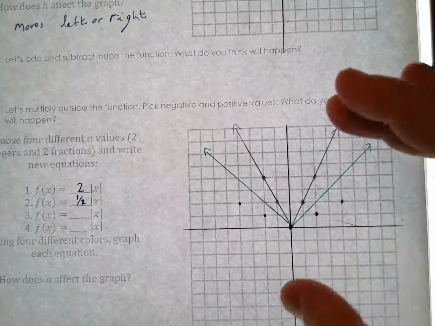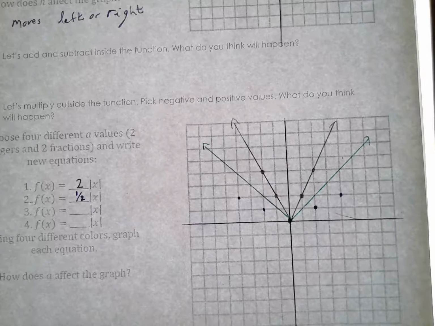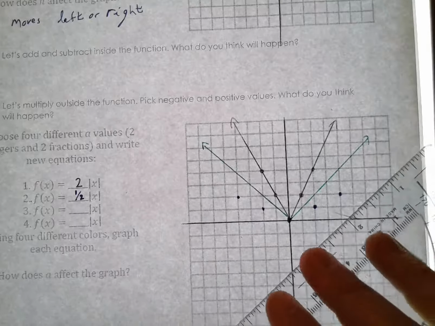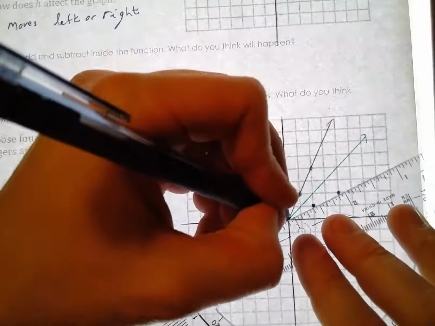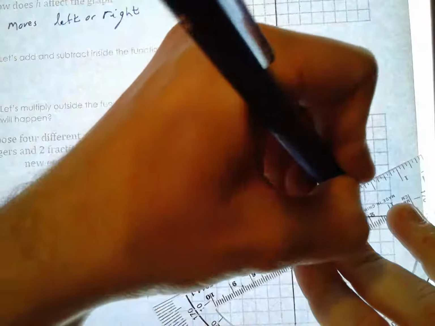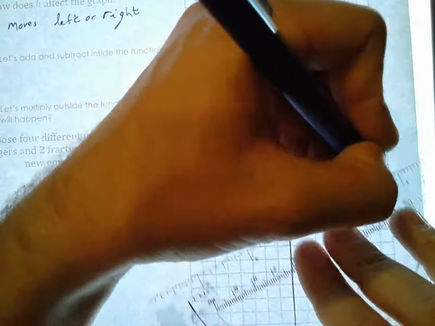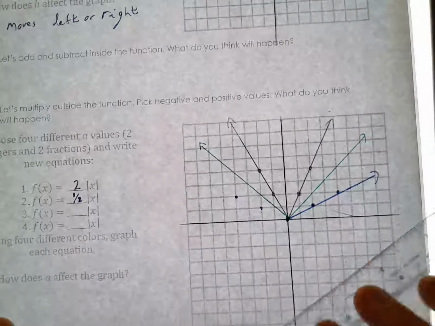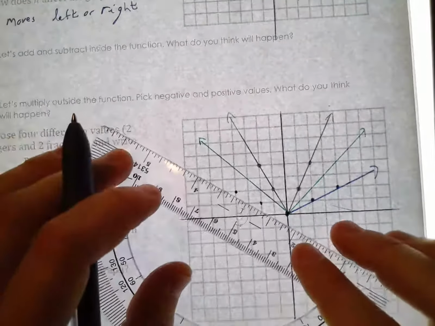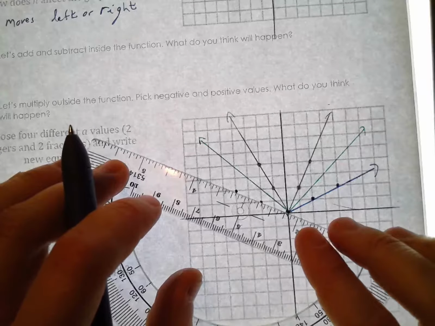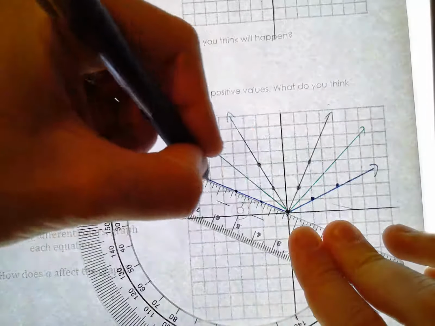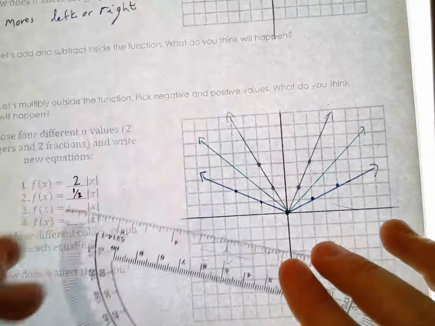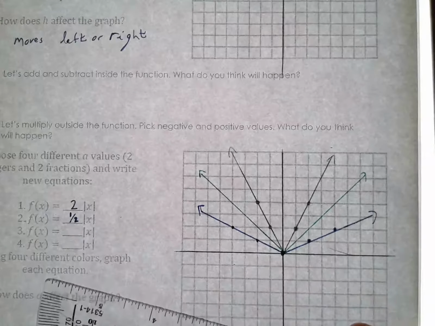It made it kind of squish down a little bit of a wider angle when I multiplied by a fraction for my absolute value. I recommend trying out some different values, multiplying them, throwing them into your graph, and maybe even generating the tables yourself so you can really see what's going on there. But that's pretty much it for transforming my absolute value functions.